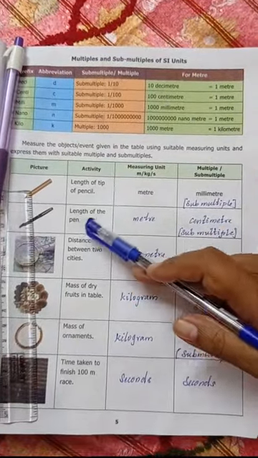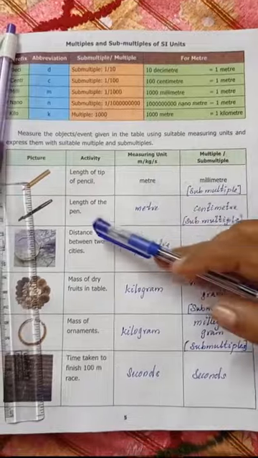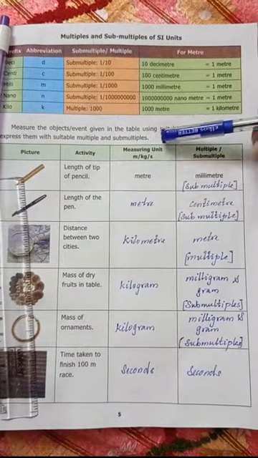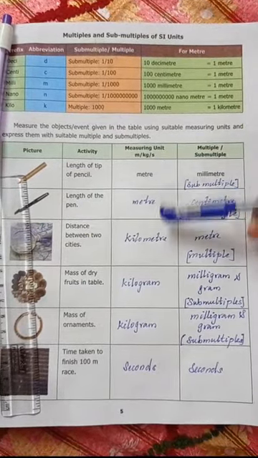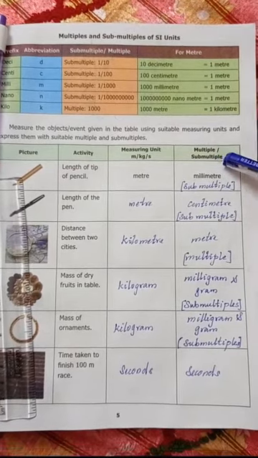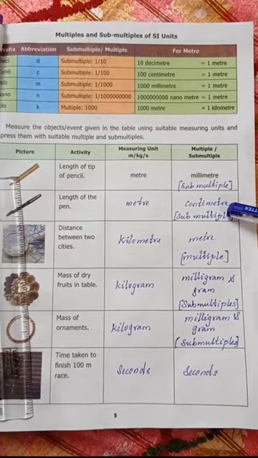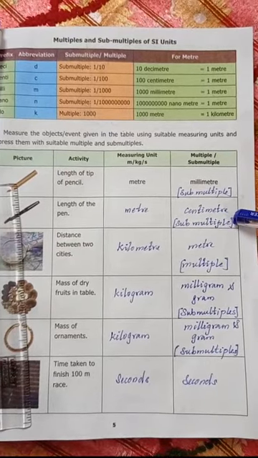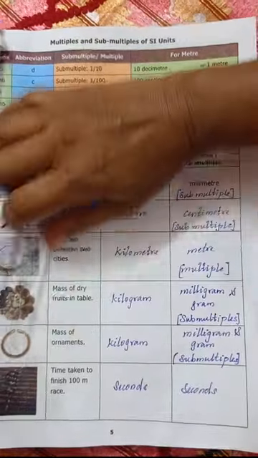Now see, the length of the pen is asked, and so we are just writing meter. The measuring unit is what? Meter. And is it a multiple or sub-multiple, children? Centimeter is lower than meter, and so it is a sub-multiple. And let's move on to the next one.